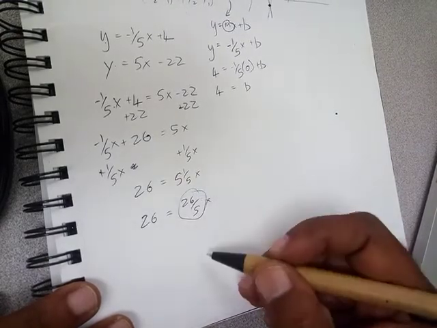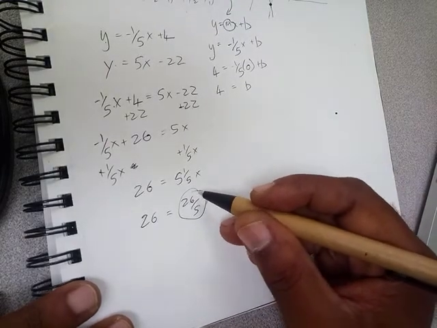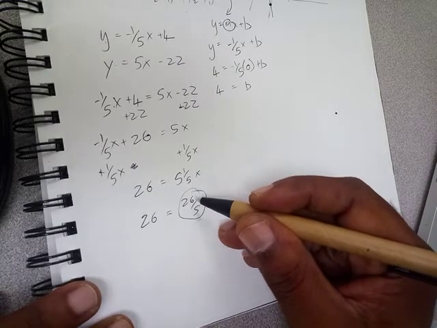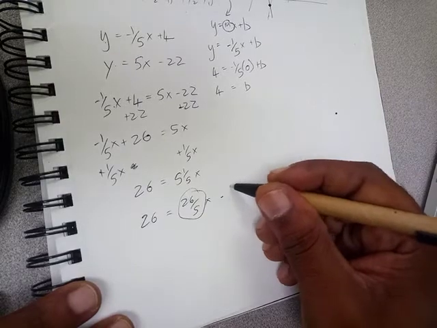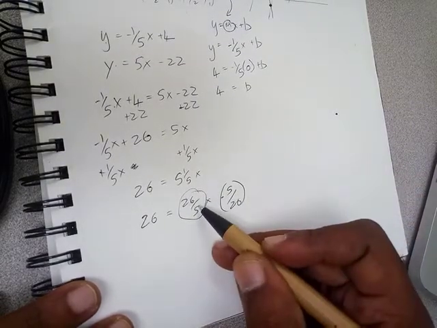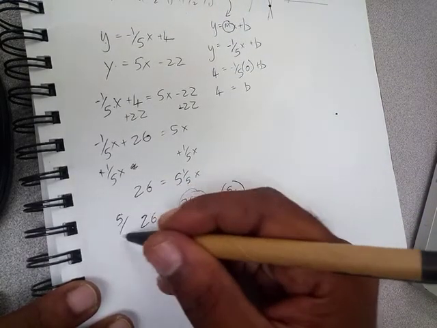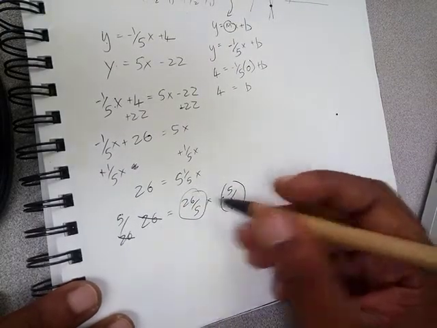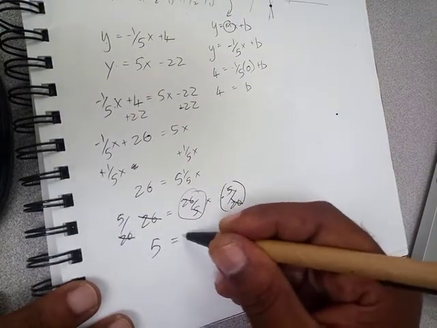How do I get rid of multiplication? By division. I'm dividing by 26 over 5. Dividing by 26 over 5 is the same thing as multiplying by the inverse. So I multiply by 5 over 26. Dividing by a fraction is the same thing as multiplying by its inverse. Do the same thing on both sides. 26 cancels, and that's why we did it. 5 is now equal to x.